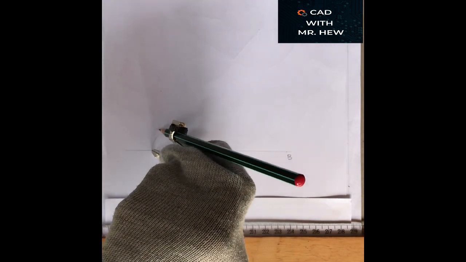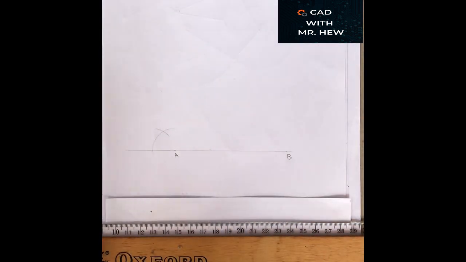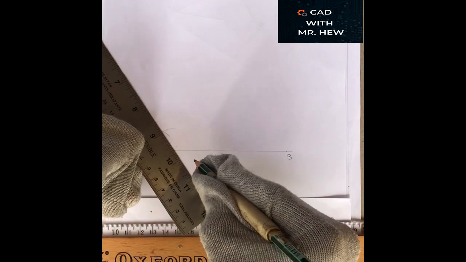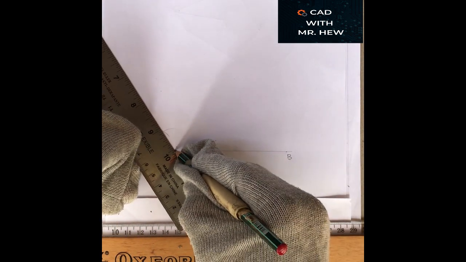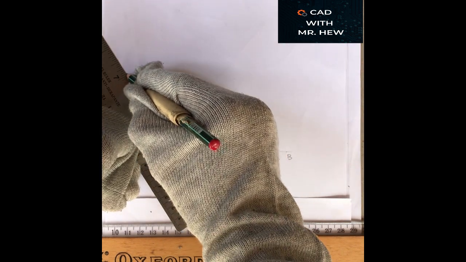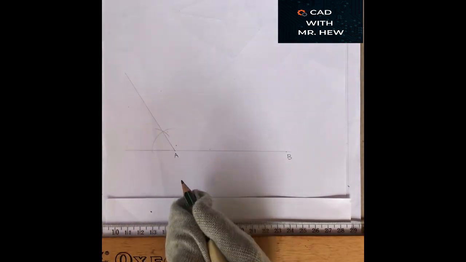Then where the arc intersects the baseline, we're going to mark an arc using the same radius that we used to draw the first arc. Where the two arcs intersect, we draw a line from A going through the intersection.